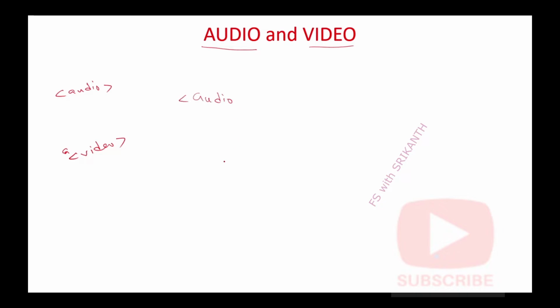This audio tag is a paired tag and it contains one sub element, that is the source tag. The source tag allows the src attribute. With the help of the src attribute, you can add an existing mp3 file or OGG file, and in the source you can mention the type of the file, that is audio/mp3. Automatically it will be created.